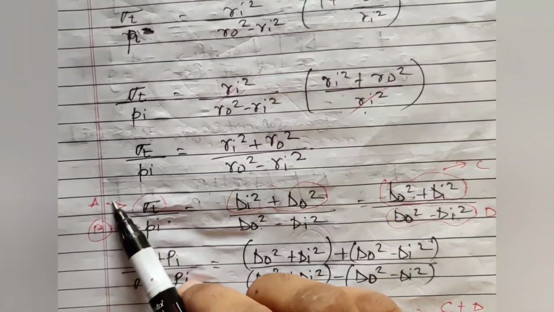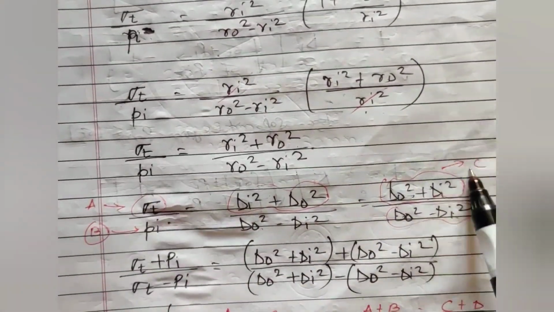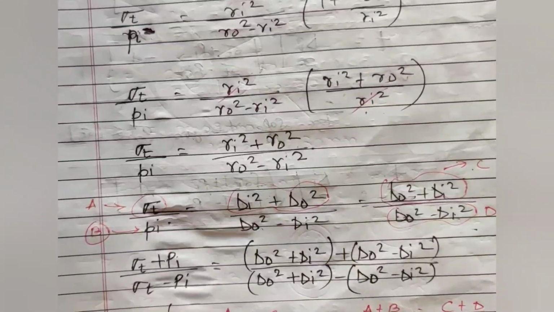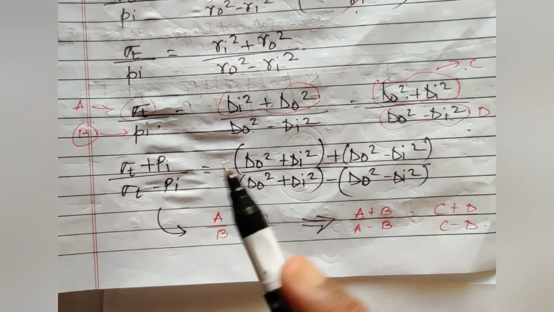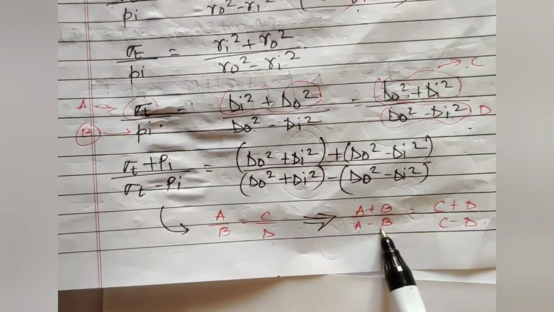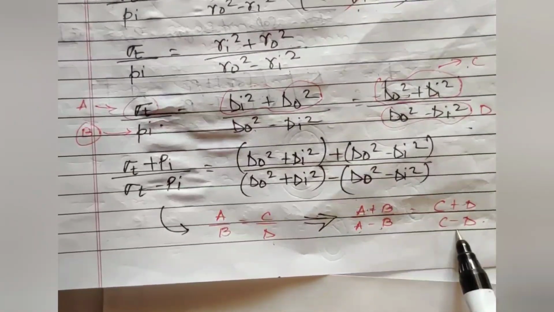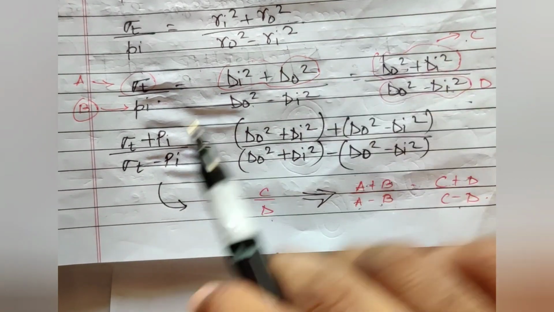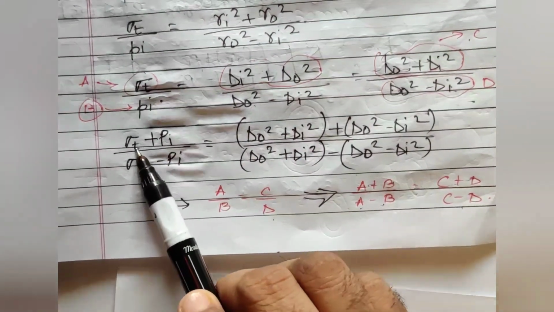Now this can be taken as A, this as B, this as C, and this as D. If you remember, componendo dividendo means that if A by B equals C by D, then A plus B over A minus B can be written as C plus D over C minus D. So the same thing we are doing here.